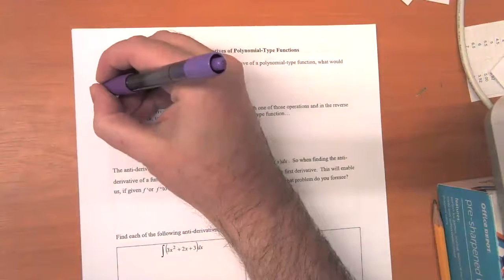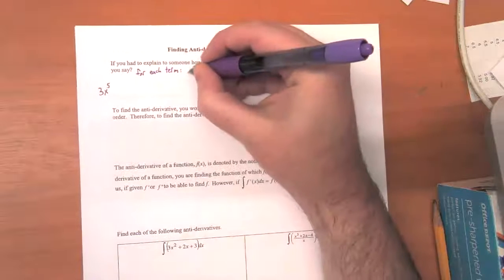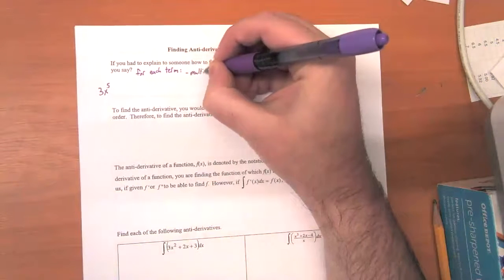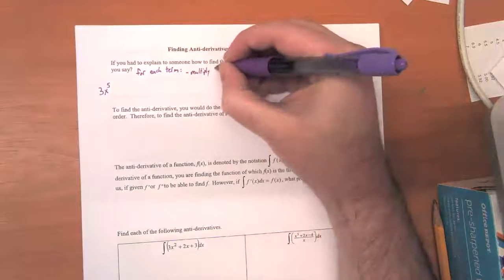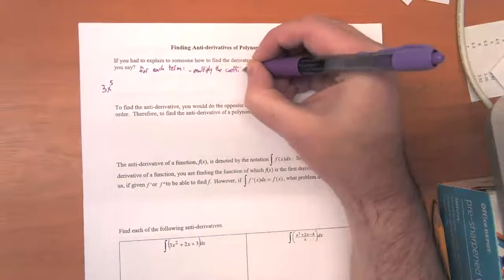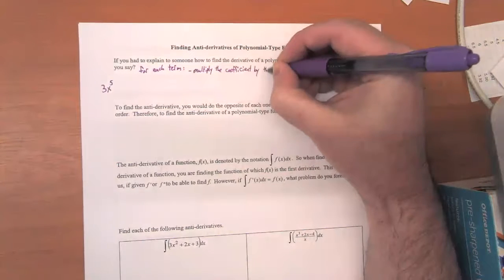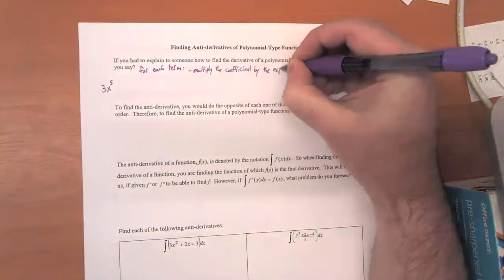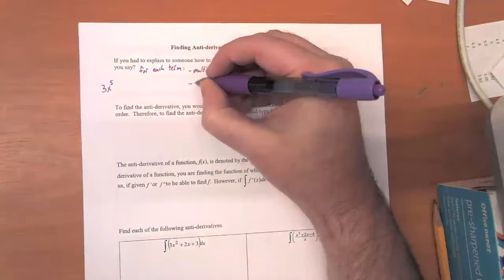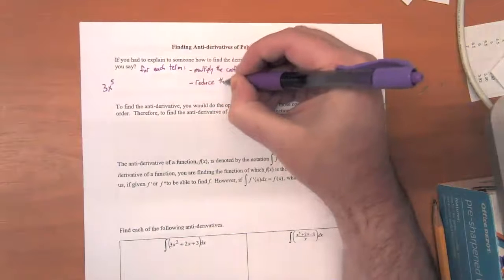If I had 3 times x to the 5th power, I would multiply the coefficient by the exponent, and then I would reduce the exponent by 1.